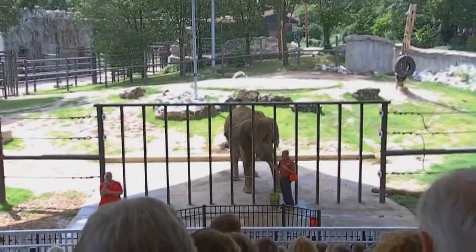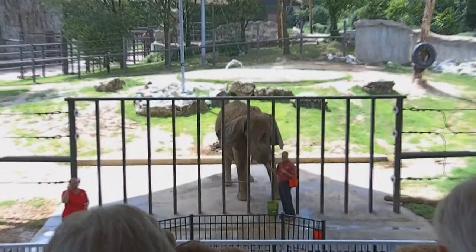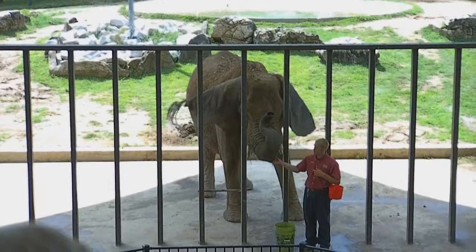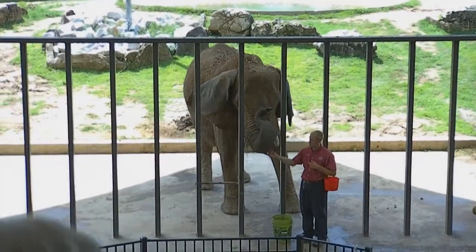Water into her trunk and then she blows it into her mouth. Won't go all the way through because she has sinuses up here just like we do. She wants to take a shower and cool herself off. She uses the end of her trunk like a shower head.